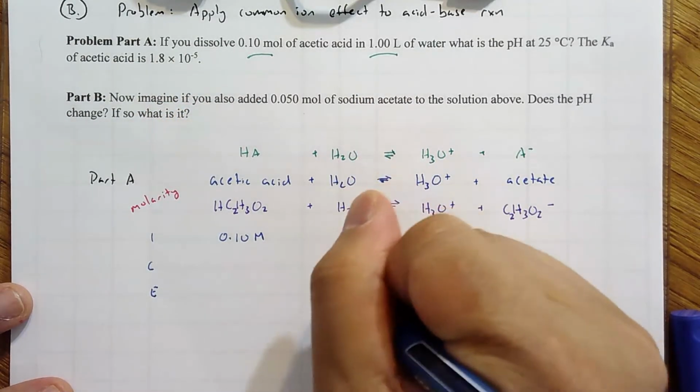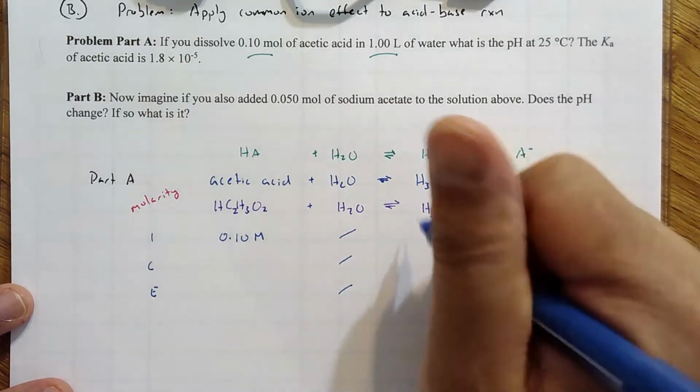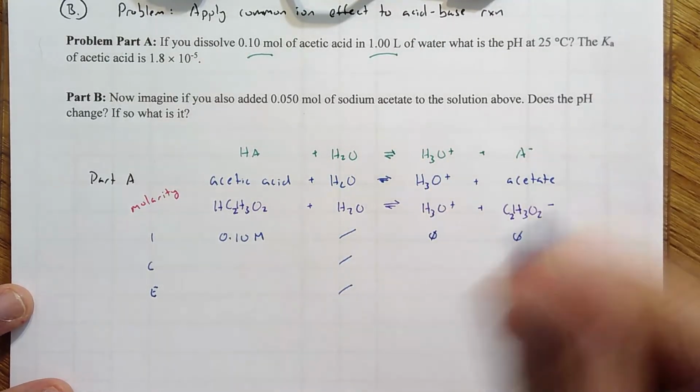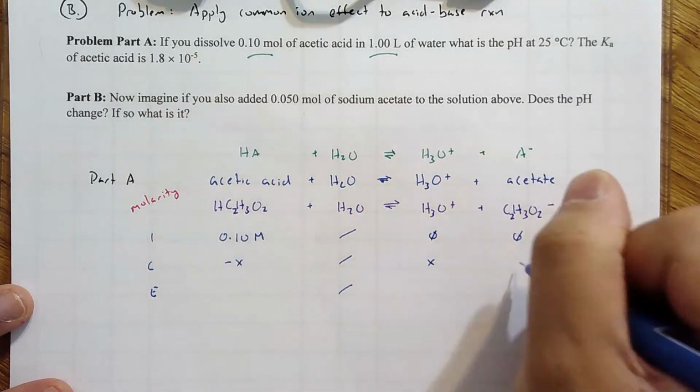Water doesn't matter because water's liquid. It is not involved in the equilibrium expression. 0, 0. I'm going through this kind of fast because you've seen this before.